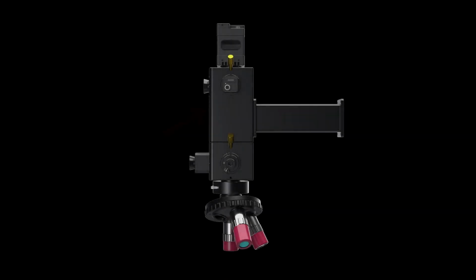For this setup, push the Univid Mirror Optical Block into the in position so that the optical path is straight down. Pull the Univid Beam Splitter Optical Block into the out position so that the beam splitter can redirect the lighting for inline lighting.